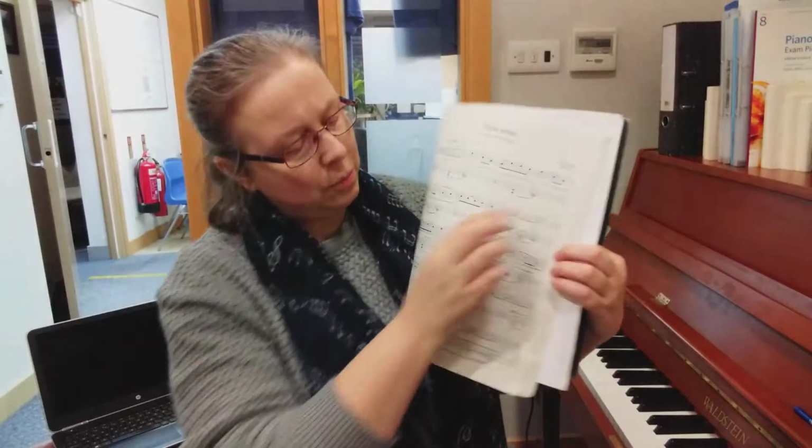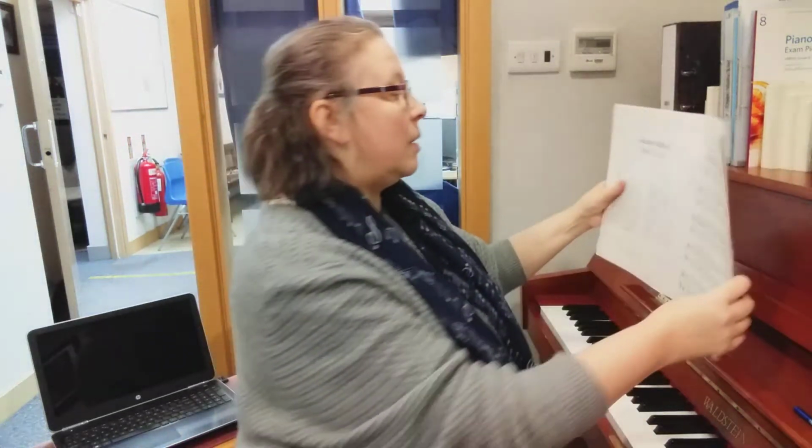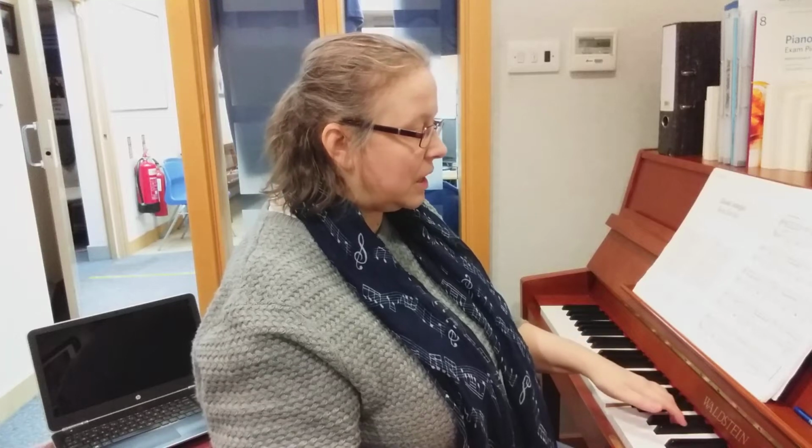We also do work in the workbook on moving between the three, and I believe I covered this in the sample video as well, where we have to go to the D and back again, then E to the F sharp and back again. This is all covered in the workbook.